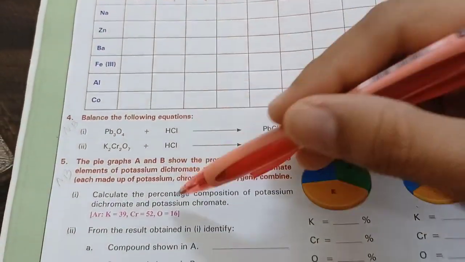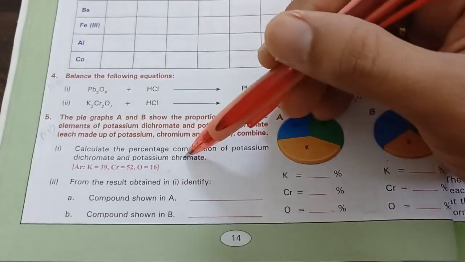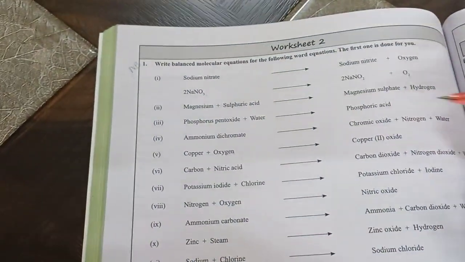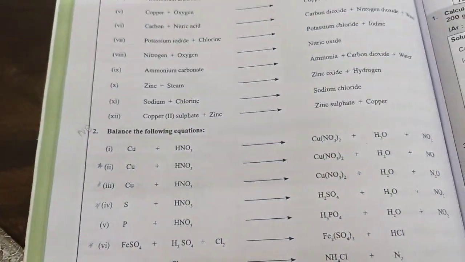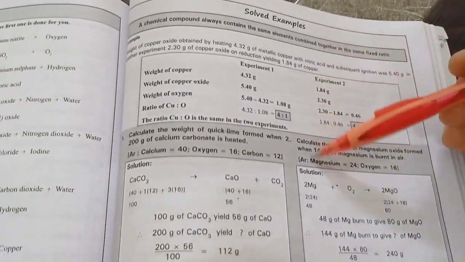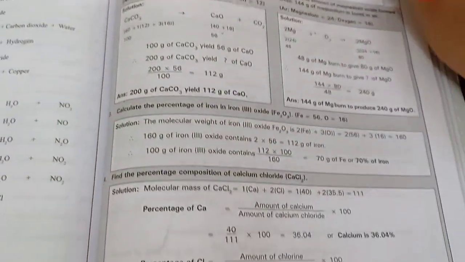But the 4th and 5th questions are numericals, so that has to be done in the numericals book. Next, on page 115, we have a worksheet for chapter 1. That will be for homework in the future whenever I give the homework. You can do it there itself. Worksheet 2 has to be done in notebook, numericals book. So make a separate book for chemistry. Whenever I ask for it, carry it. Solved examples also need to be done whenever I give that homework.